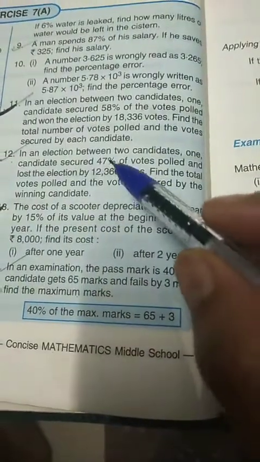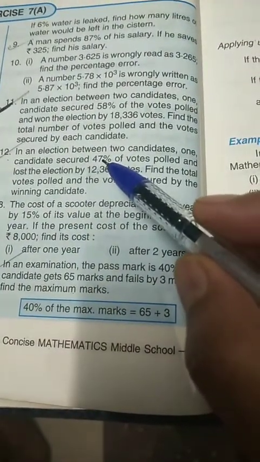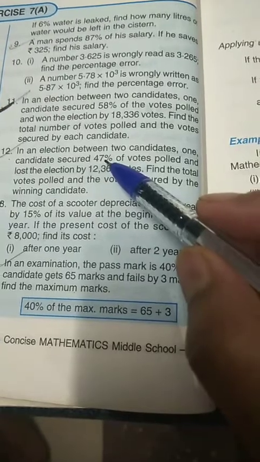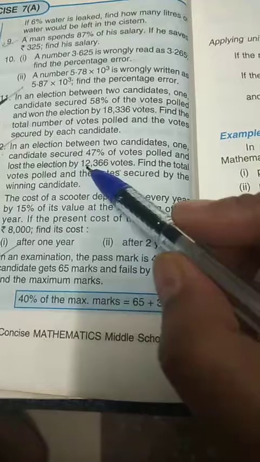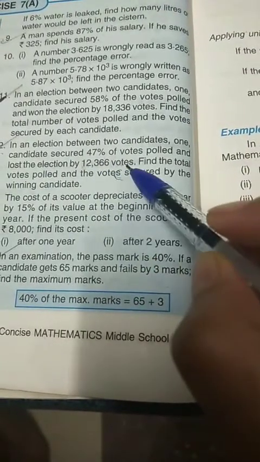Now here you can see in the question that the candidate got 47% and he lost the election by this many votes.